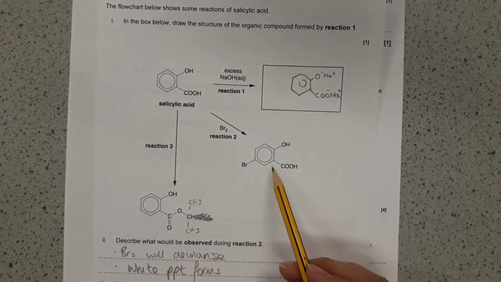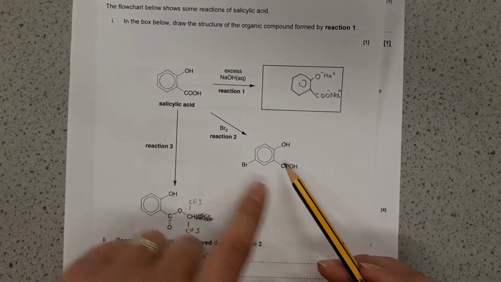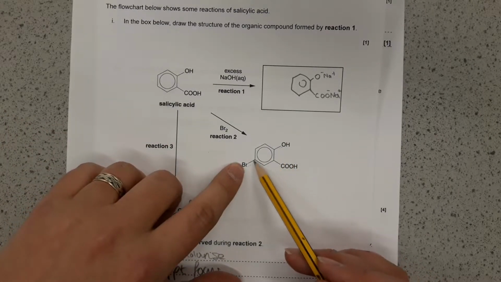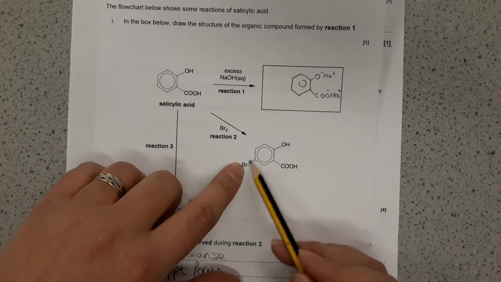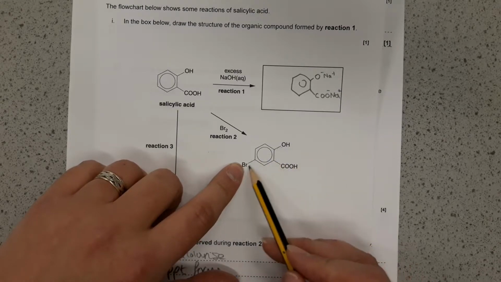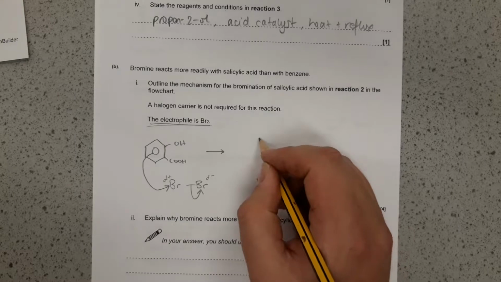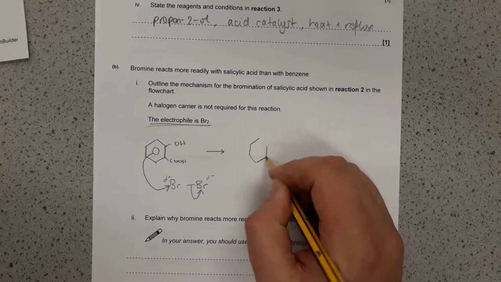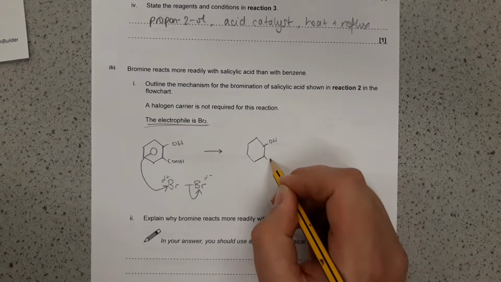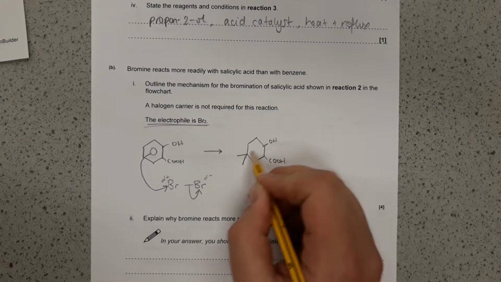Whenever you're asked to do mechanisms like this, your mechanism has to mirror the compound that's actually forming. If you put the bromine on a different carbon, then it's not correct. So my bromine is going onto carbon 4, which is the carbon directly opposite OH. Carbon 4 based on the number of the OH, carbon 3 if you think of the position from the COOH, but it's going opposite the OH group on the benzene ring. So I'm going to mirror that in my mechanism here. My OH is there, my COOH will be there. So the substitution is taking place opposite the OH.